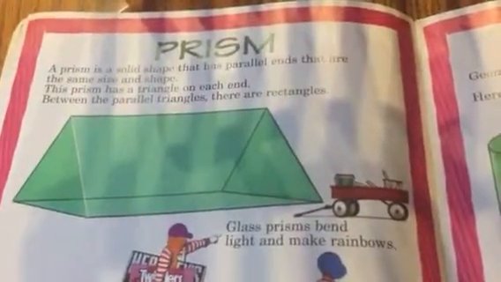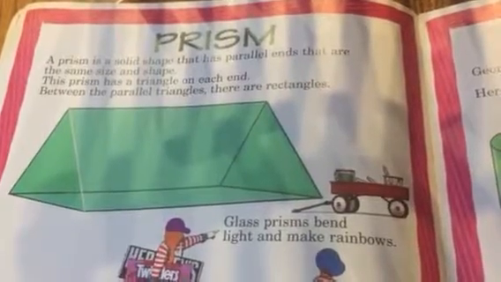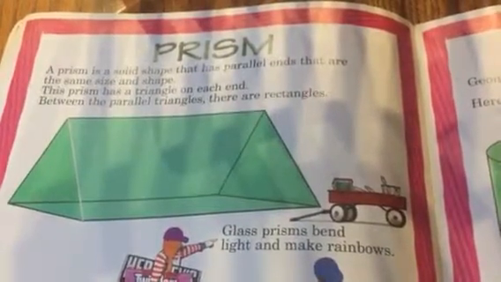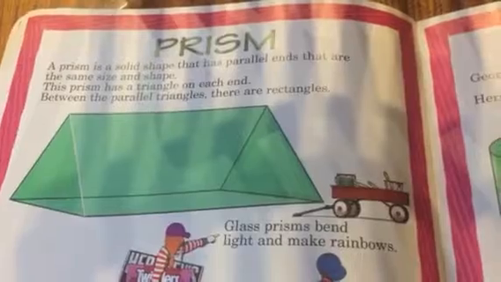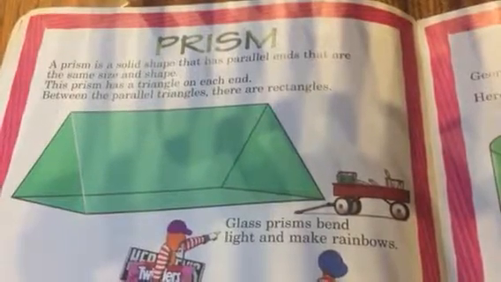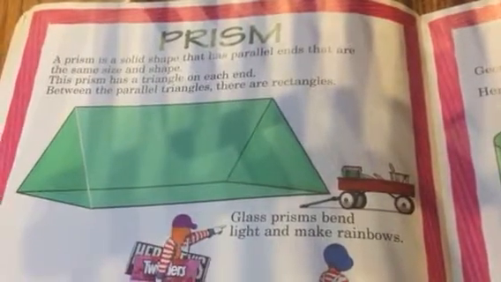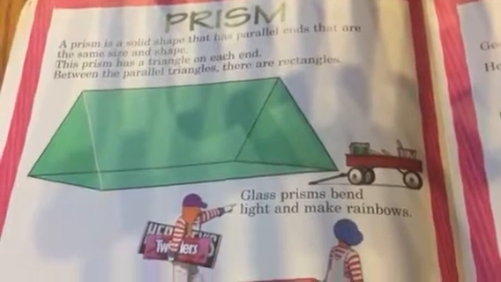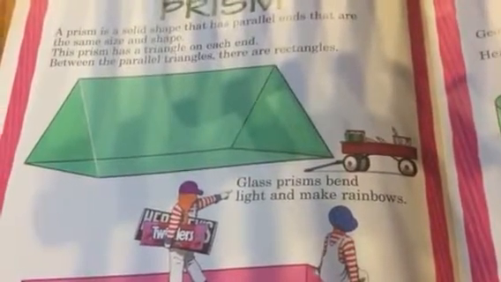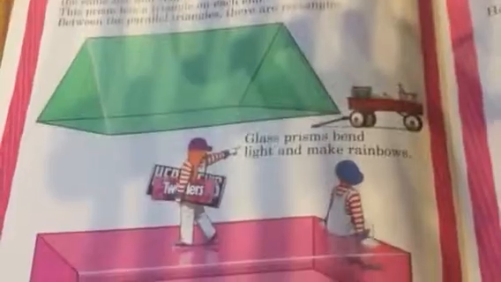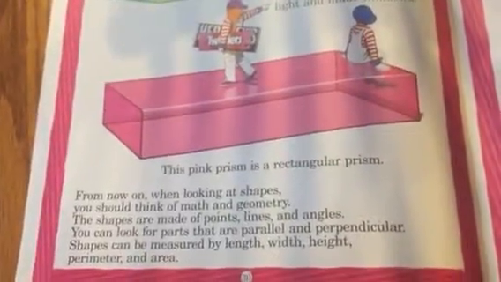Prism. A prism is a solid shape that has parallel ends that are the same size and shape. This prism has a triangle on each end. Between the parallel triangles, there are rectangles. Glass prisms bend light and make rainbows. The pink prism is a rectangular prism.